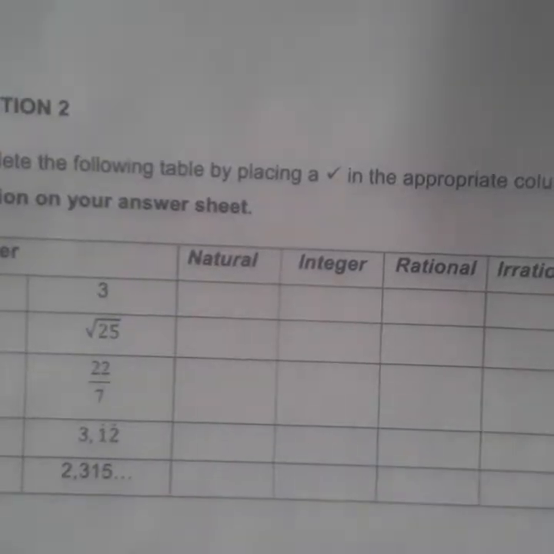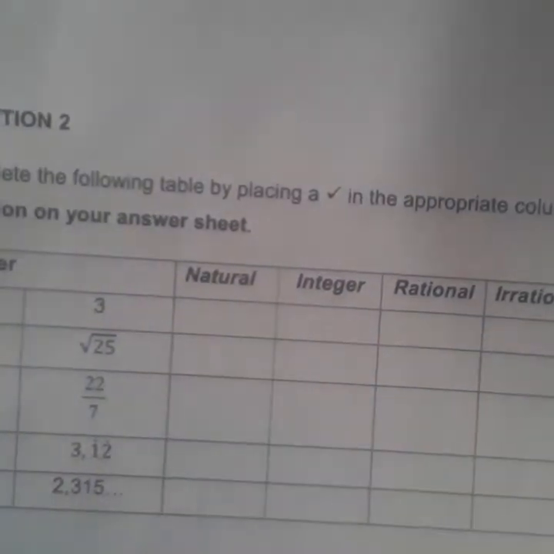Alright guys, our subject is irrational numbers. We're gonna define irrational numbers. Okay, let's get to it.